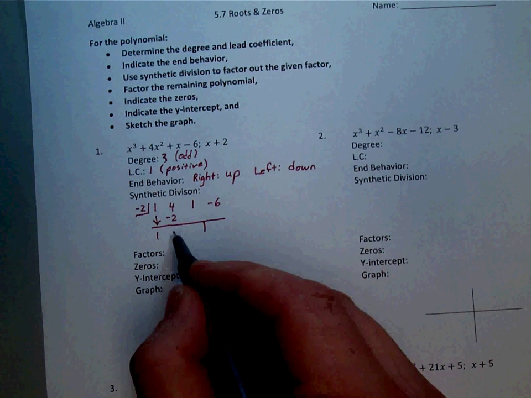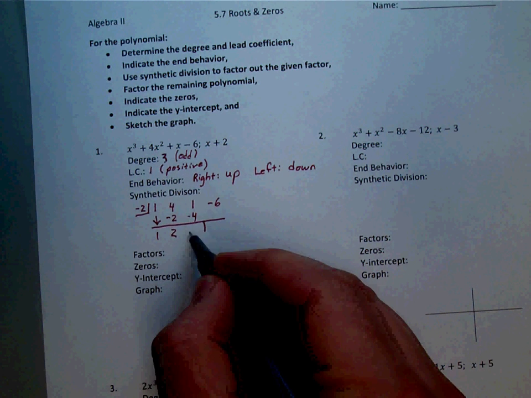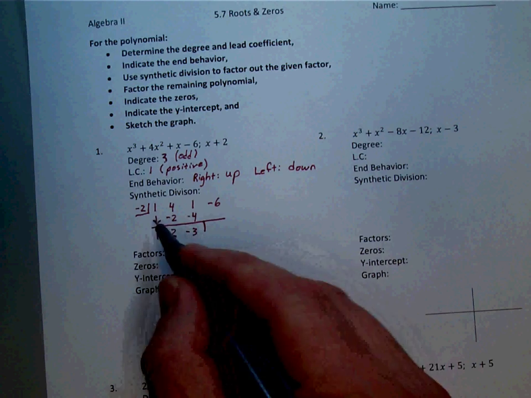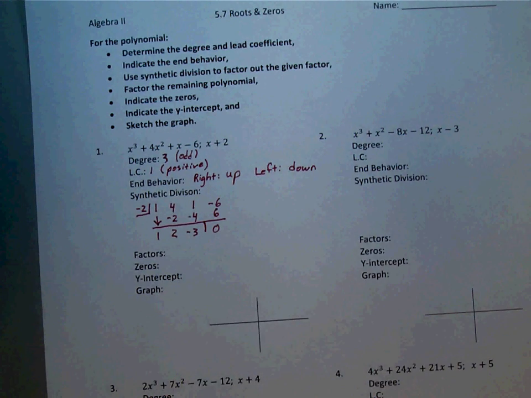Add 4 and negative 2, we get 2. Times negative 2 is negative 4. Add together, we get negative 3. Negative 2 times negative 3 is positive 6. Add those together, we get a remainder of 0. The fact that it has a remainder of 0 tells us it was a factor.